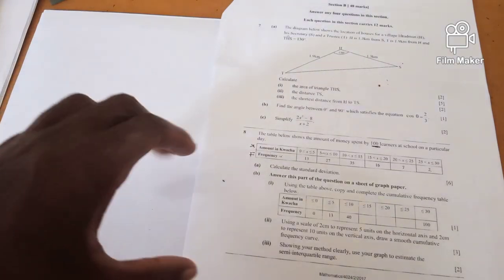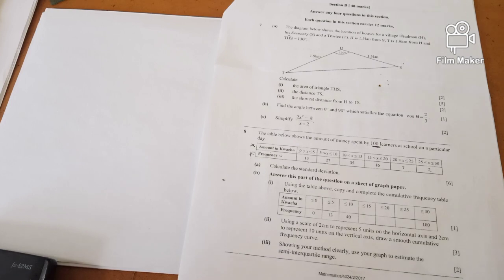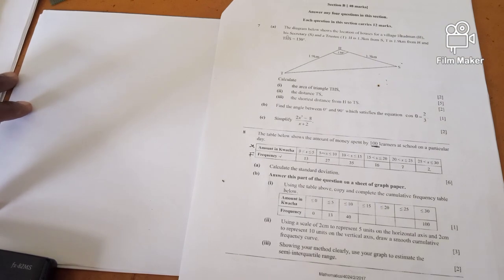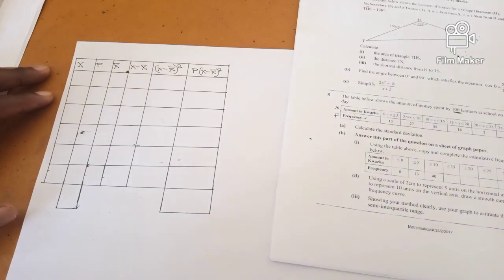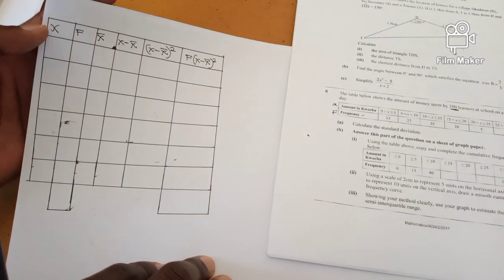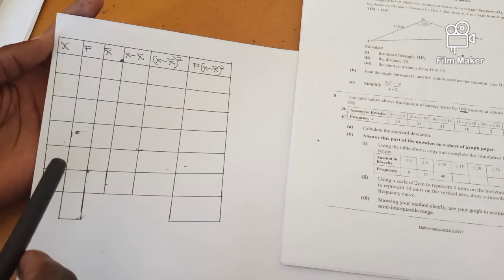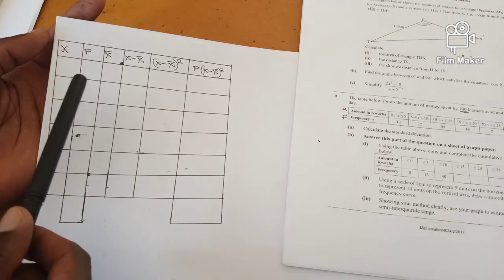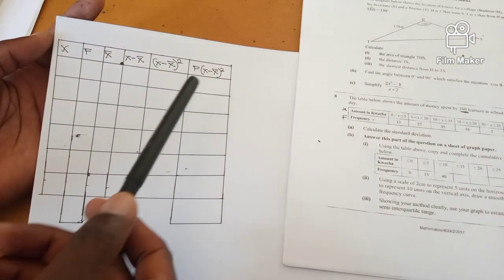So what do you do to answer this question? You formulate a table. Let us see how you come up with this table. You form a table like this one, with rows 1, 2, 3, 4, 5, 6.